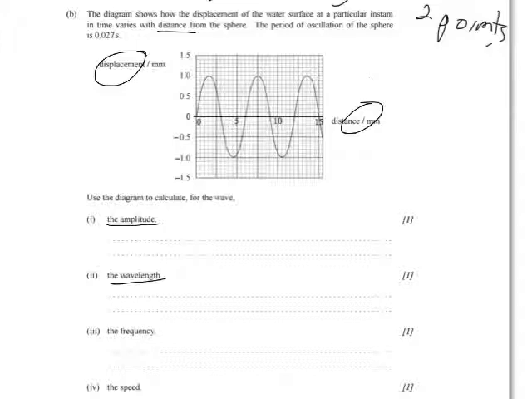The amplitude we can tell from the height of the equilibrium position to the maximum crest, or alternatively you can go from the equilibrium to the maximum displacement, the trough, and the answer is 1, and don't forget the units, millimeter. You will not get credit for this question if you don't include the correct units.